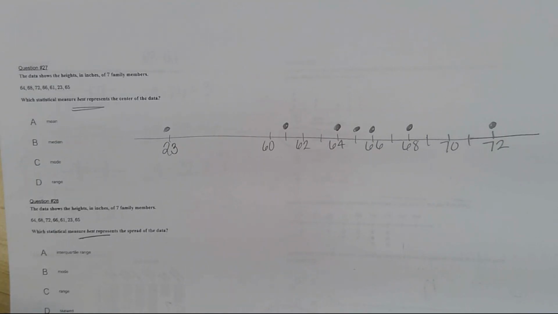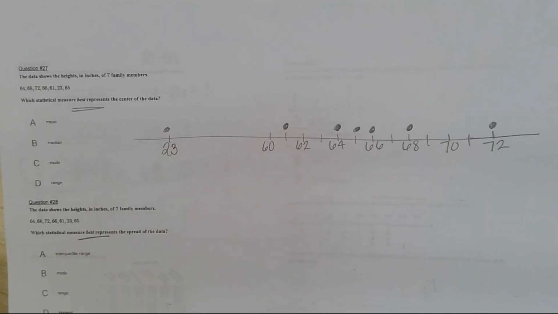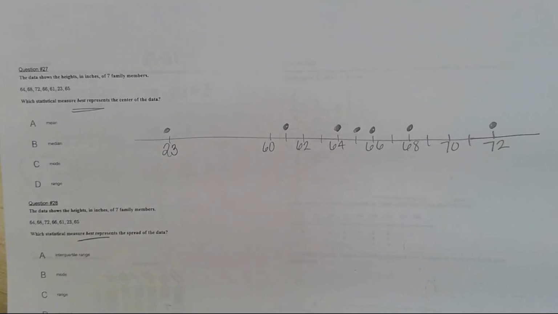What automatically tells me what kind of center I'm going to be looking at? What does it have? What does it have to tell me which measure of center I'm going to choose? Median. No. Okay, go back and look at your note that you wrote on the other side.